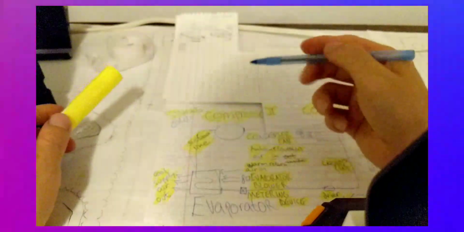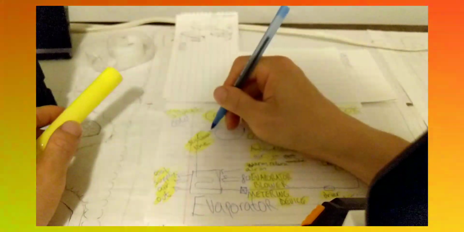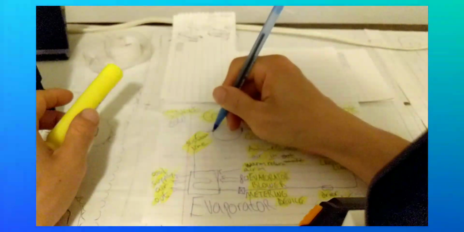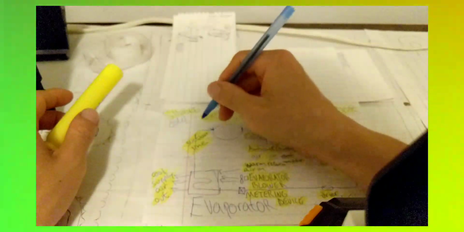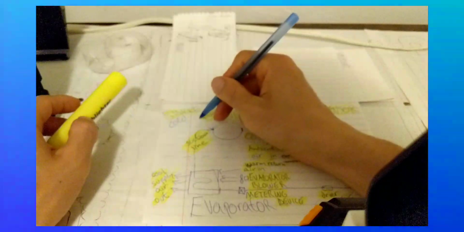Okay, let's see. Also, again, because I got it wrong a couple times. The point right there is called a compressor inlet.